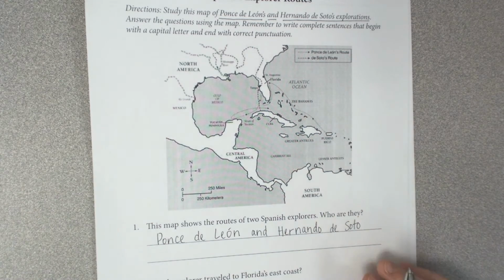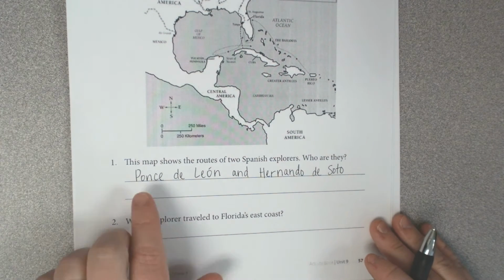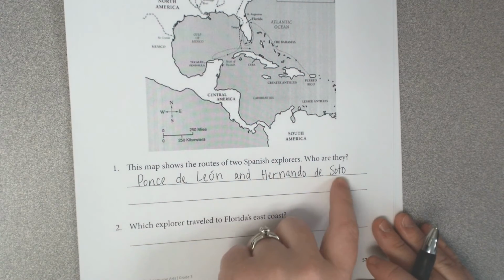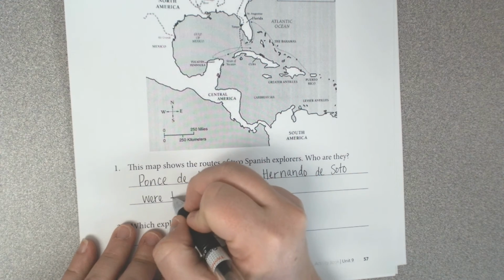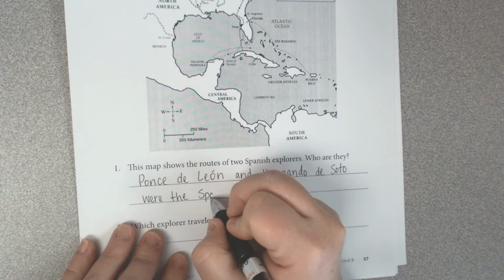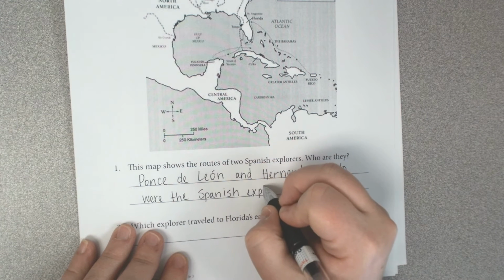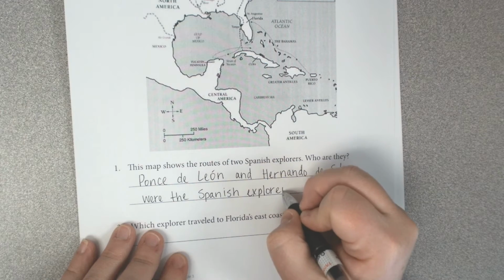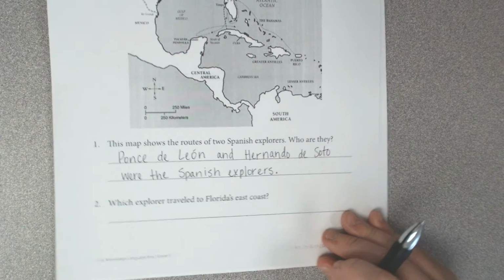And because it asks for a complete sentence, these are just names. That's not a complete sentence. So: Ponce de Leon and Hernando de Soto were the Spanish explorers. Period. That's who it asked for.